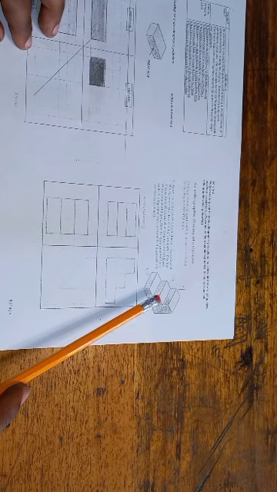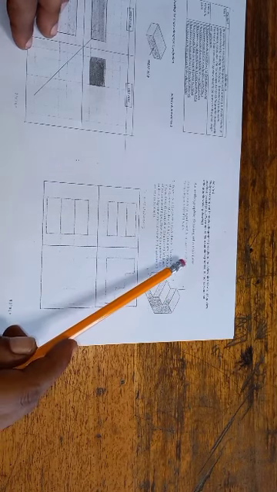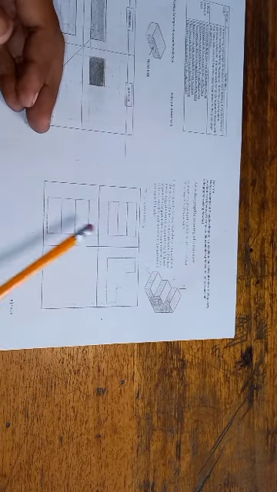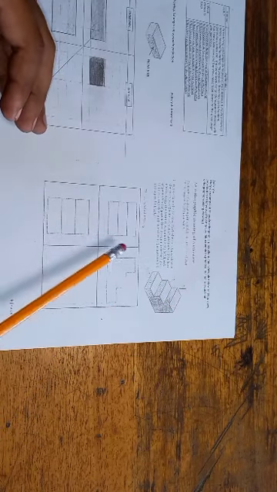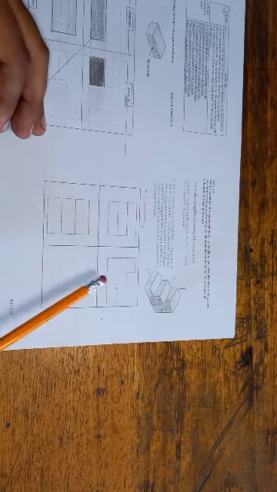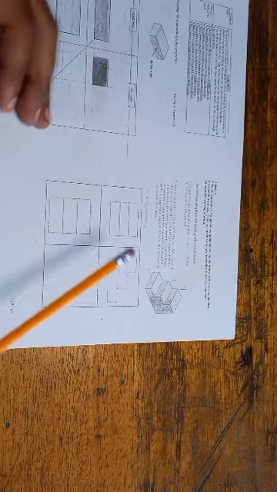Now, the activity says that we should study the example of first angle orthographic projections. The front view, side view, and top view are provided to assist you in doing your first angle orthographic projection drawing. As you can see, this drawing is complete, right?